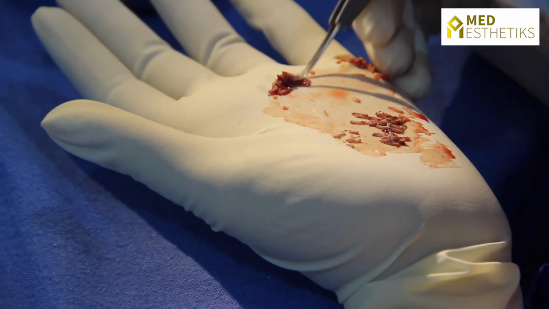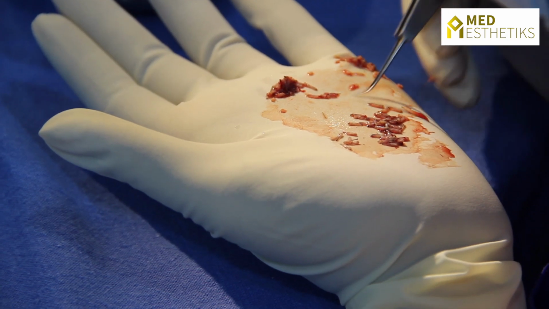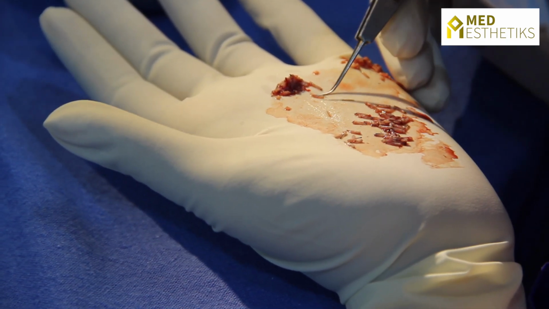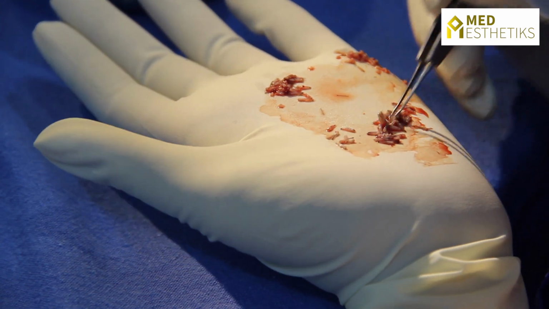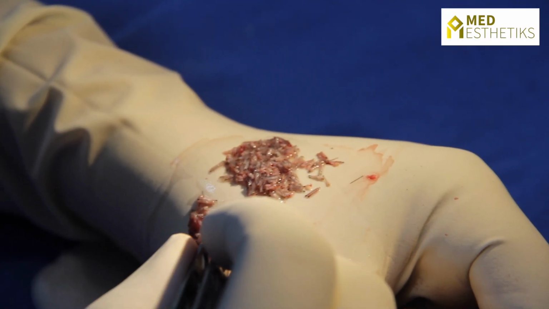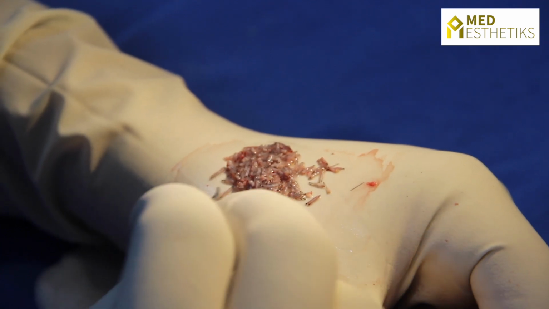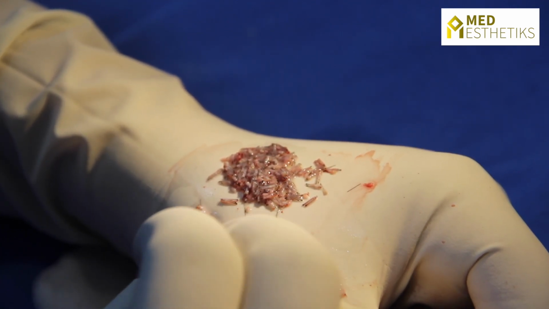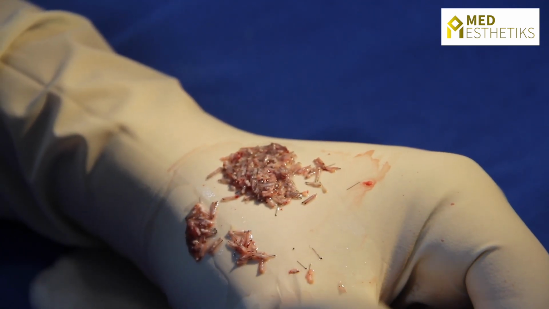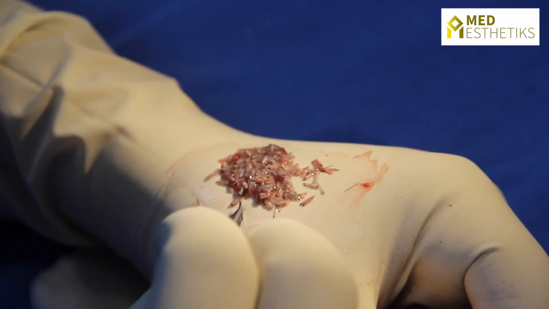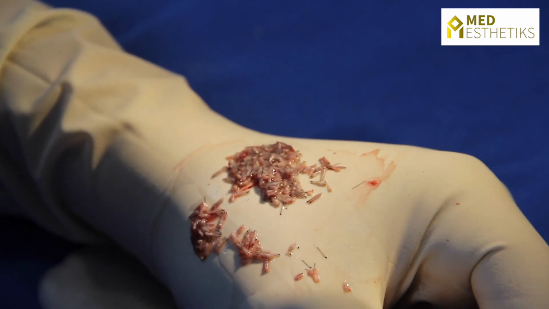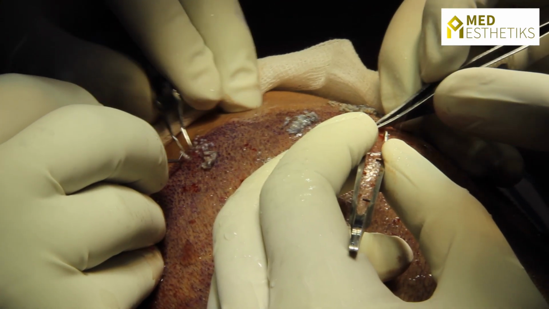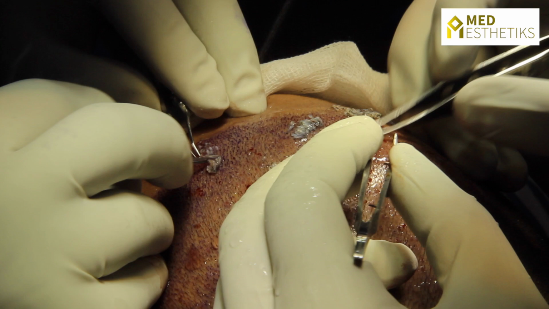Since we have made around 3500 slits, the target number of the grafts is 3500, and here we are separating the grafts. The grafts are either 1 hair, 2 hair, 3 hair or 4 hairs. These grafts are separated according to the number of hairs in them. And now we are seeing the placement of the grafts.